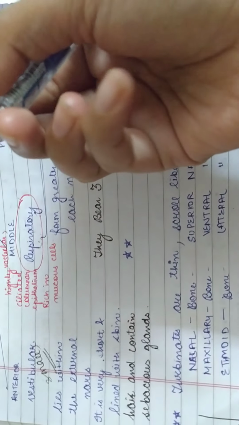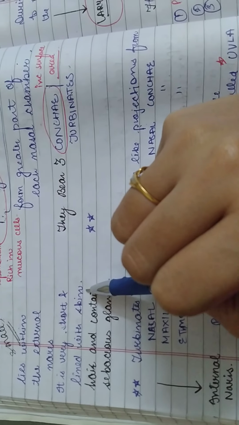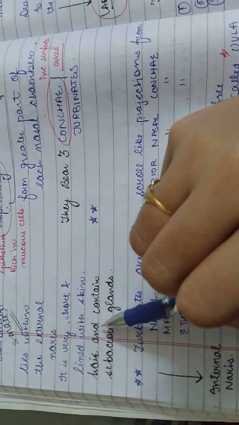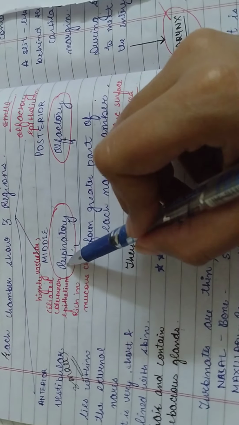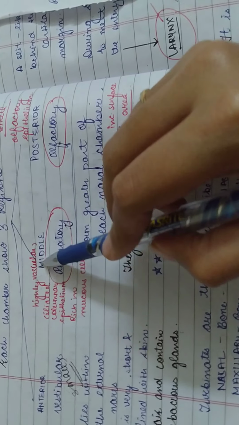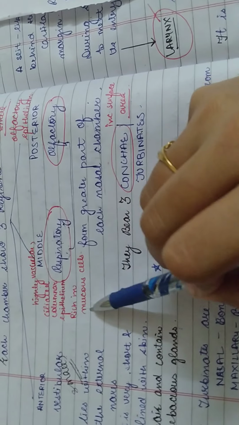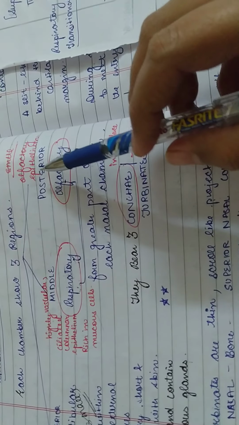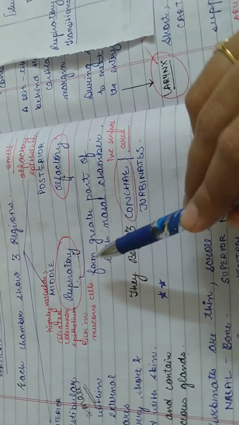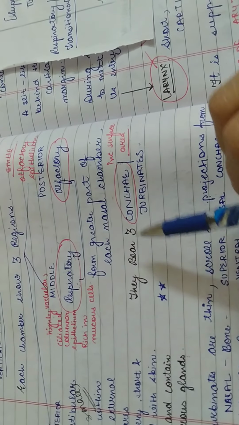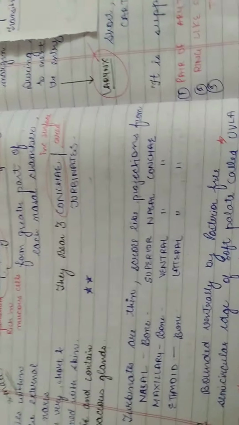We can also learn about the properties of the regions. The vestibular region is very short, lies within the skin, has hair, and contains sebaceous glands, while the respiratory region is highly vascular, made up of ciliated columnar epithelium rich in mucus cells, and the posterior is made up of olfactory epithelium, which helps in smell. These form the greater part. They bear three conchae or turbinates just to increase the surface area.